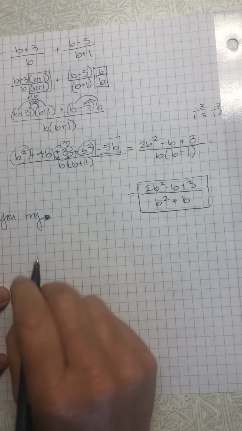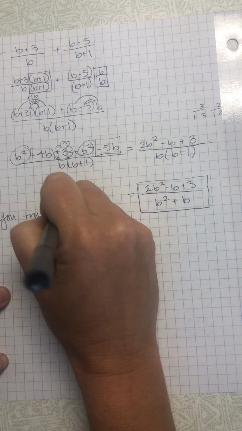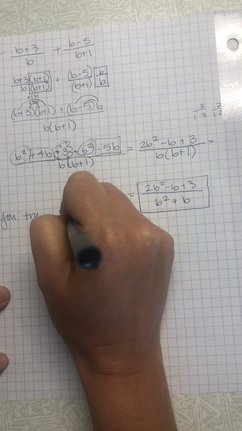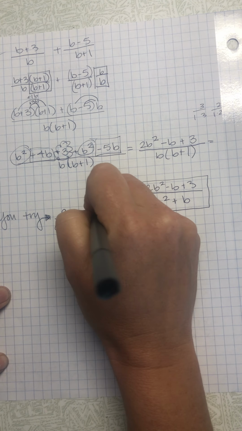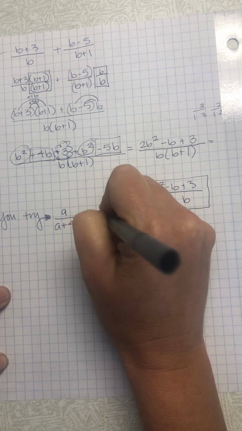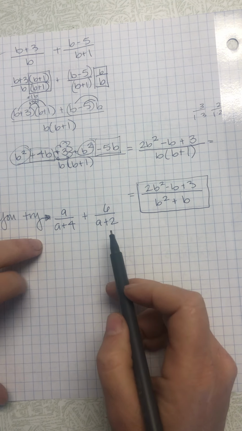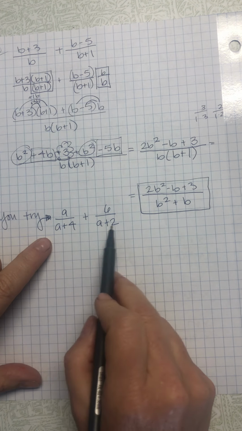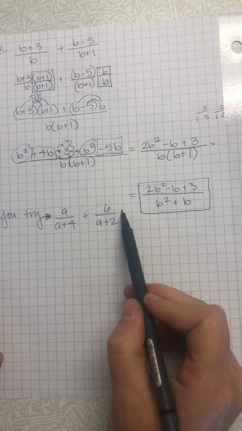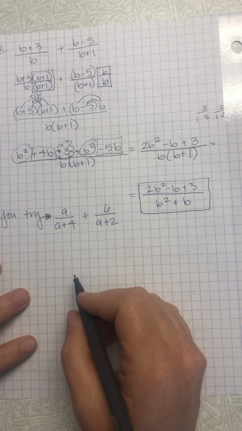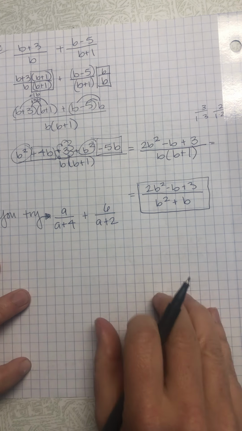Here's yours. a over a plus 4, plus 6 over a plus 2. So similar to the one we just did, there is no common denominator. You'll have to multiply the denominators to the opposite fraction. Okay, I'm going to work on this silently. I'm going to let you do the same.